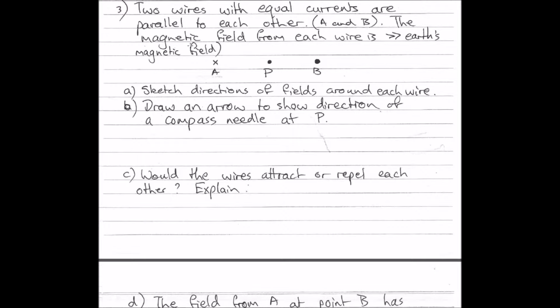So then you've got to use your right hand grip rule. In this case, my thumb would be pointing into the page at A, which means my field lines have to be going around like that. Most people are okay with that. Now this is the opposite. The current is coming out of the page, and so the field lines have to be coming like this.